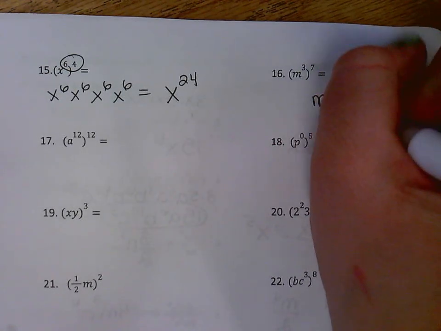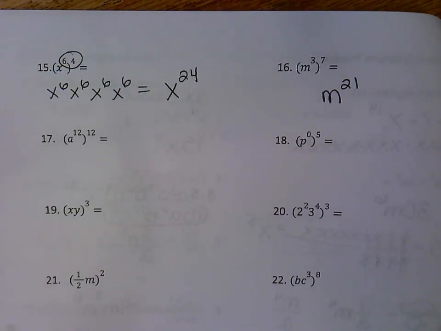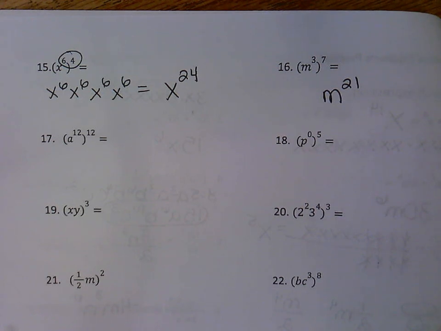Do you see how your mental math skills are really helpful? Every single time you do one of these, you don't want to go on your calculator. 6 times 4. 3 times 7. Right? So you're using your mental math skills as Algebra 2 students.